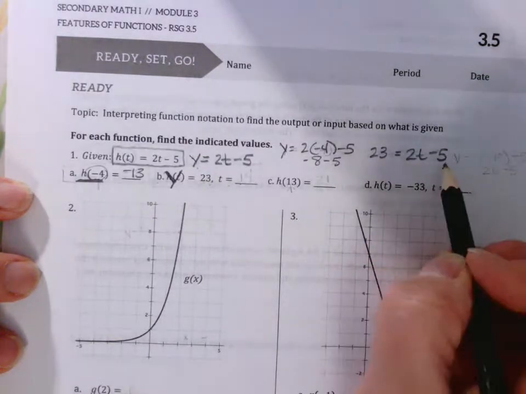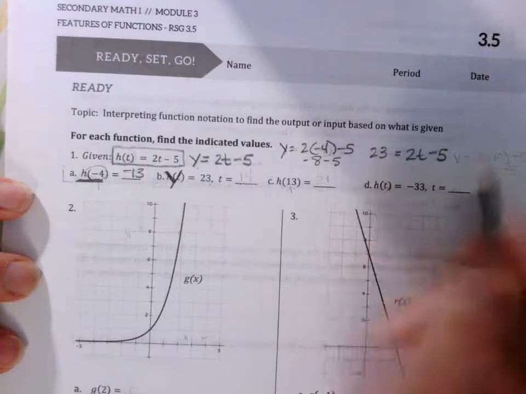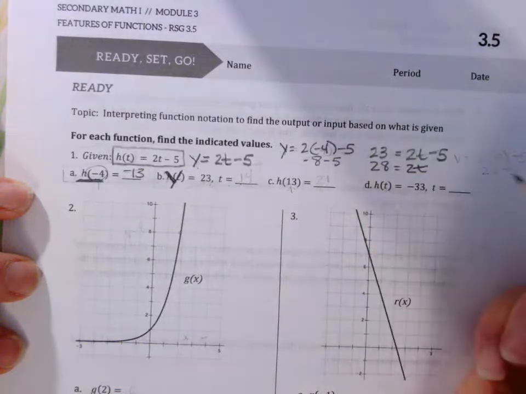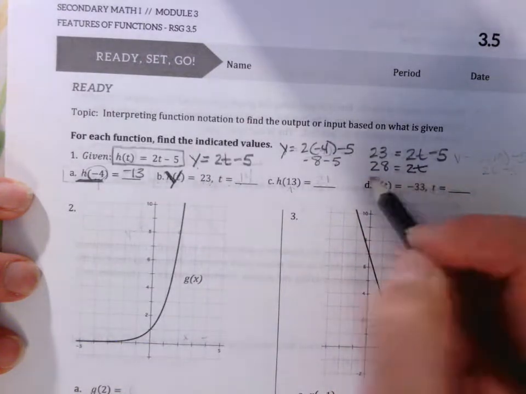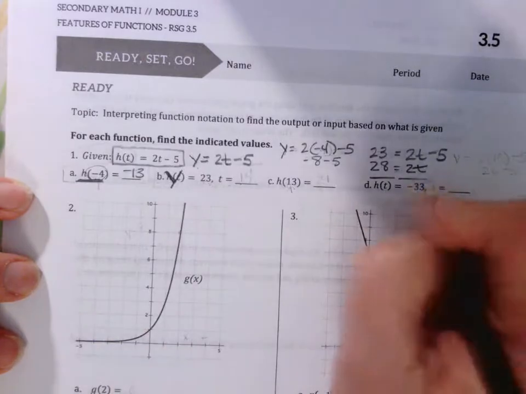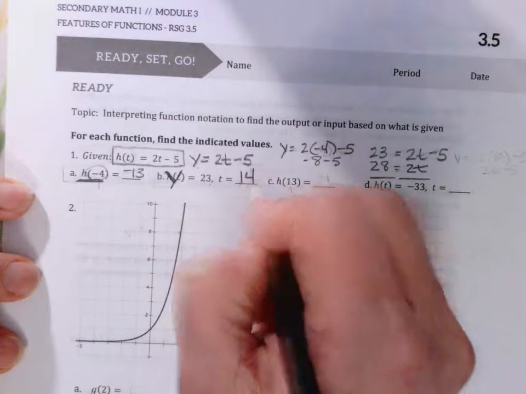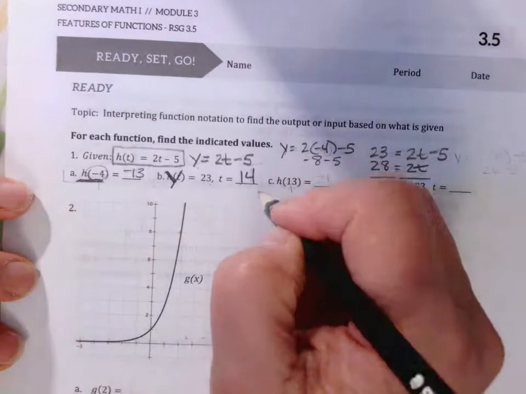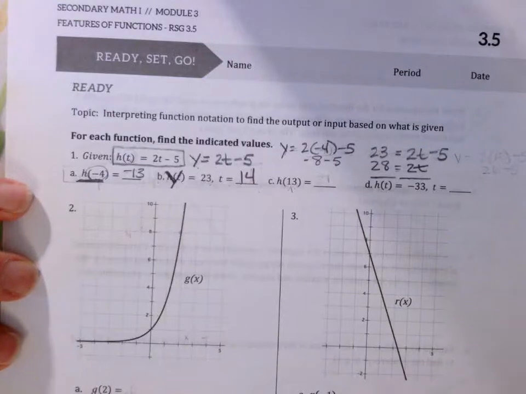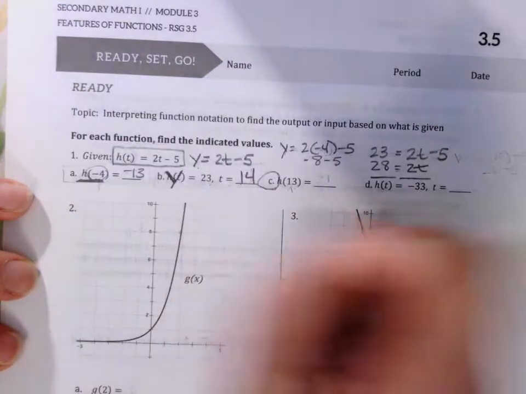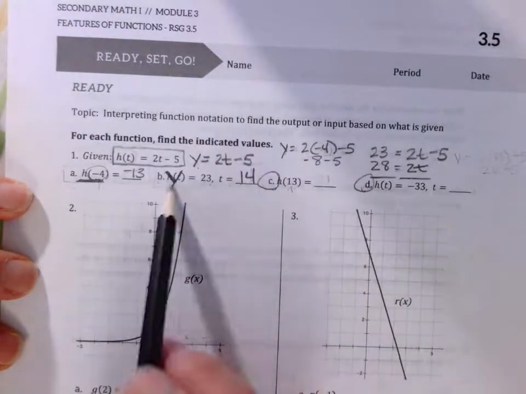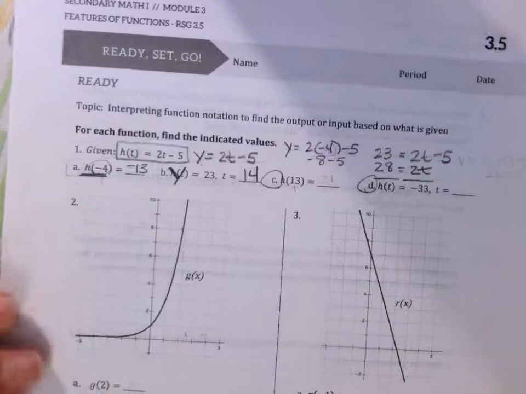So now I need to do some algebra and add 5 to both sides. And the last step to finding t would be to divide both sides by 2. So I get 14 for t. And that's just simply saying when my input value is 14, I get an output value of 23. So I would like you to do C and D. C is just like A, and D is just like B, and see how they go.